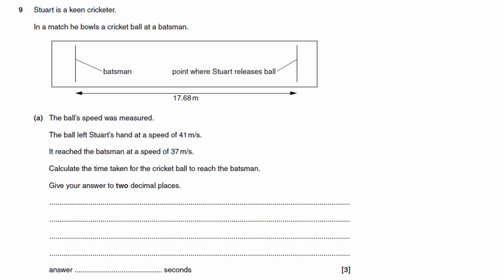Now, that 2 decimal places is really important. In fact, it would cost you a mark if you forgot to put your answer to 2 decimal places. So that's not a trivial piece of information. That's why they wrote it in bold, because it's not a trivial piece of information.